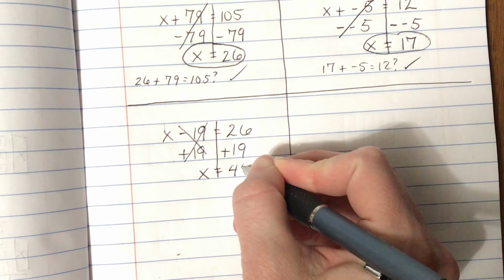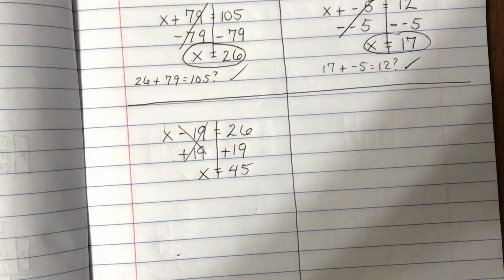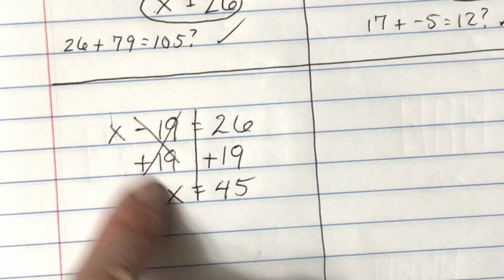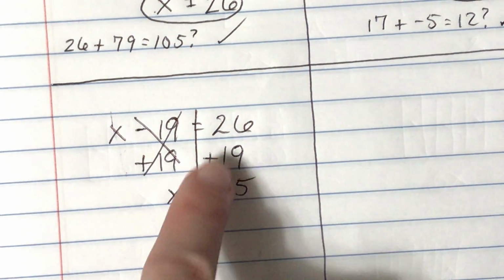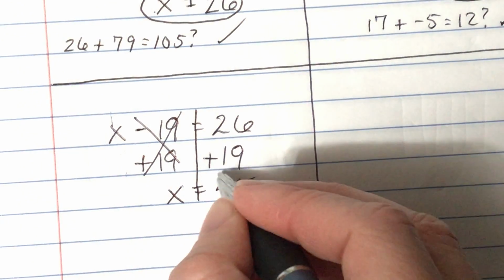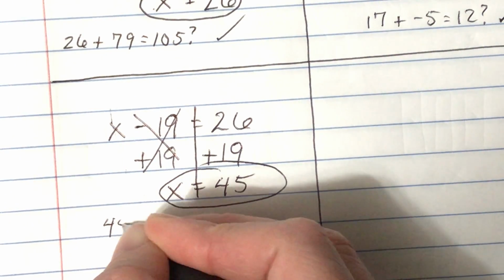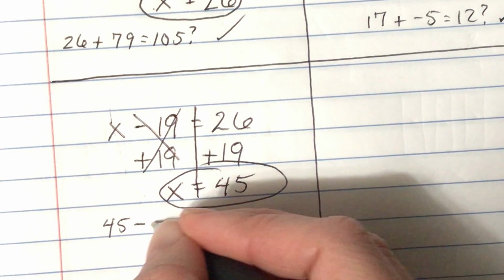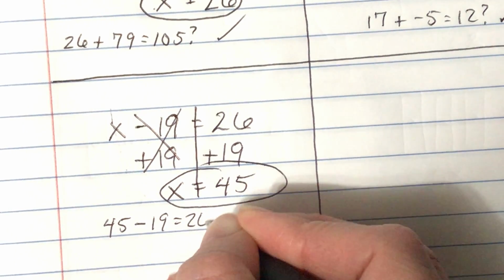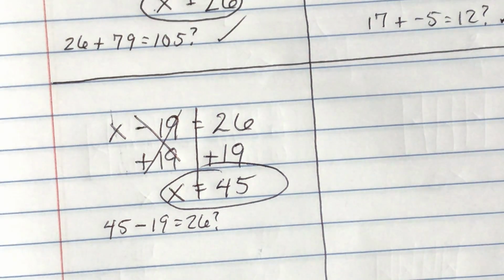And so we're saying that the missing number, using inverse operations, that missing number, what's left, is going to be equal to 26 plus 19, which was 45. So let's check our answer and make sure that we're right. Is it true then that 45, to plug in for the x, minus 19 is equal to 26? Does that make sense, and does that work?